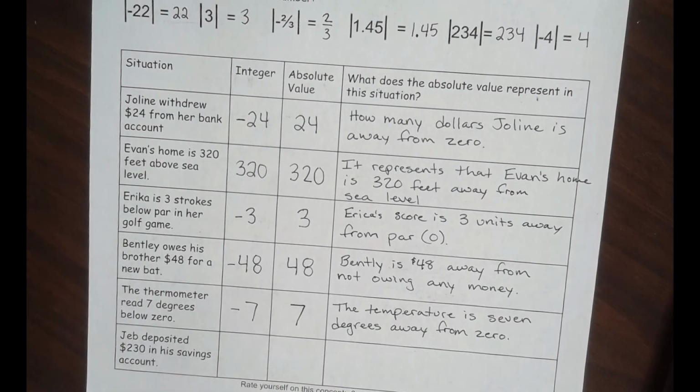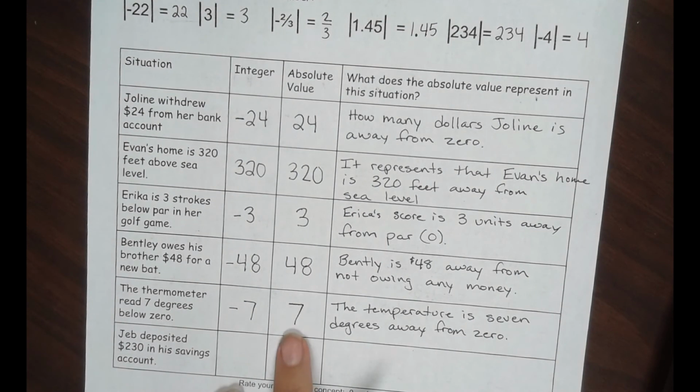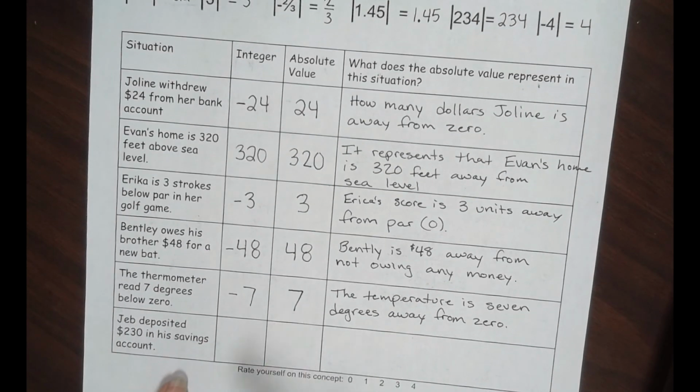Now if it was +7 outside, then the temperature would still be 7 degrees away from zero. So which temperature is farther from zero? Neither one. One is in the negative direction, one is in the positive direction. But the absolute value, they have the same because they're both that same distance from zero.